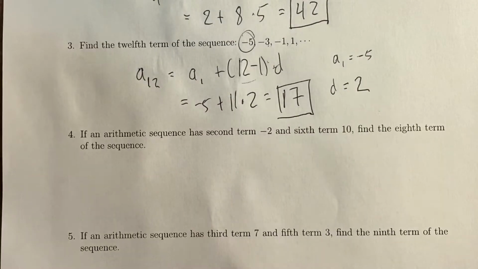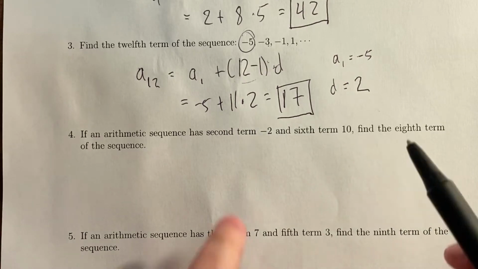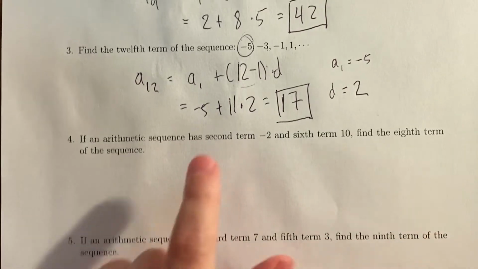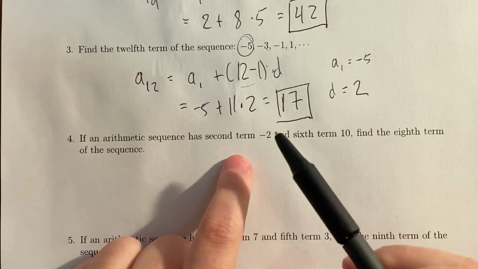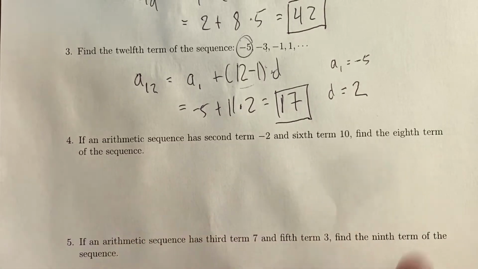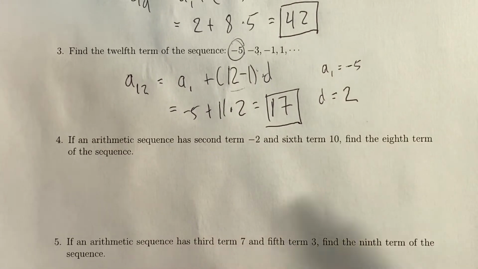So now we have some slightly harder questions. Some of my students are more clever than I am, and they solve these questions in a faster, more efficient manner. But when I'm doing these questions, basically we're not given the first term or the common difference. We're just given 2 other terms, and we want to find a mysterious third term. What I'm going to do is the same thing every single time.